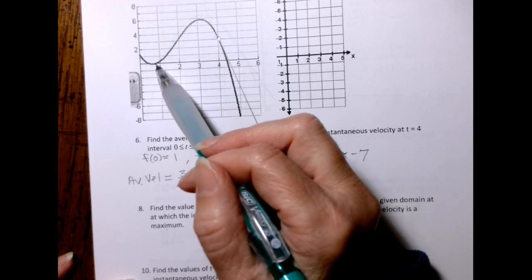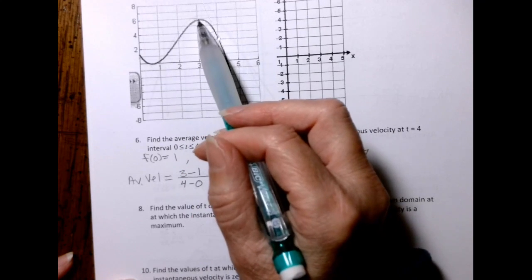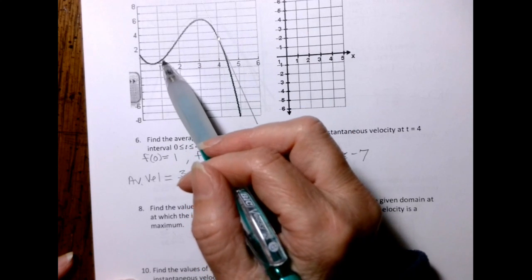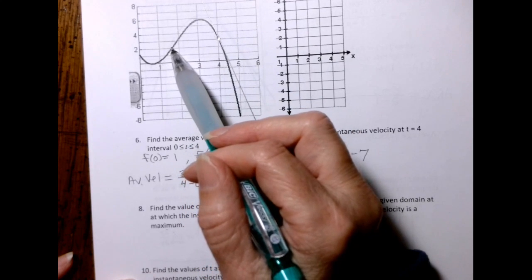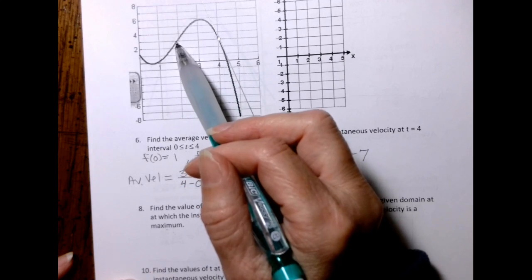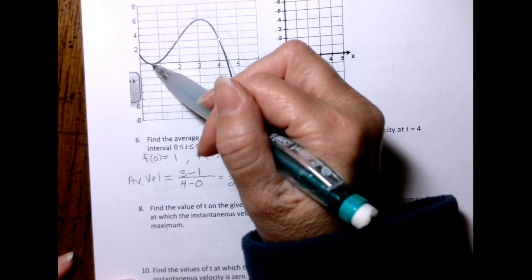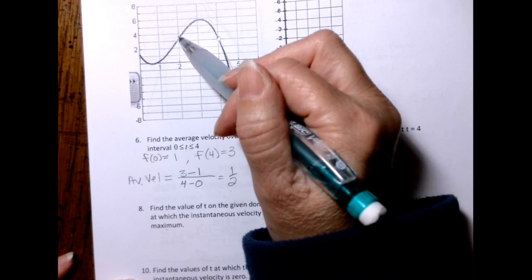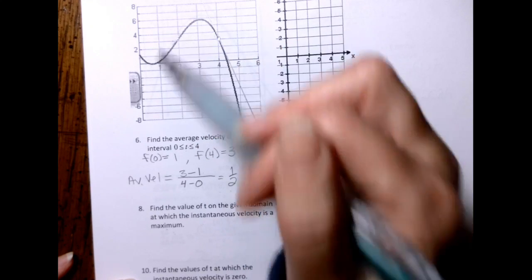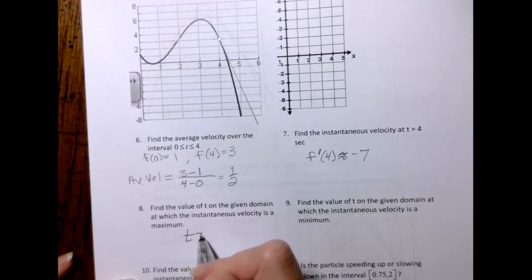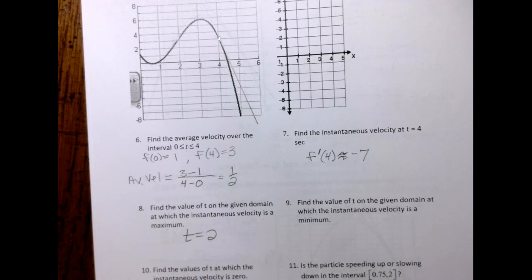I start off with a slope of 0, I end up with a slope of 0. Along the way, see how the curve is increasing and it's getting steeper and steeper. So maybe right about here I'm kind of centered between those two slopes of 0, and this would be about where I have the steepest positive slope. So I'm going to say t equals 2.